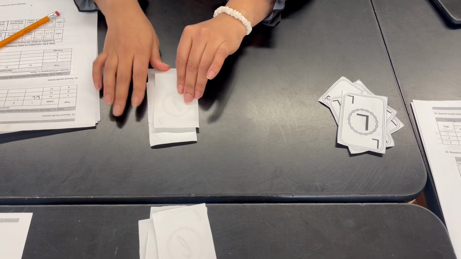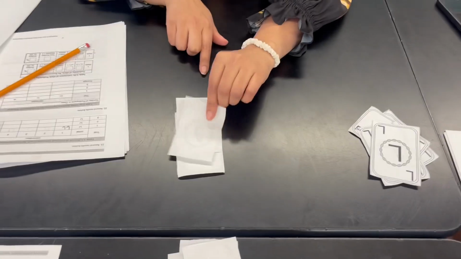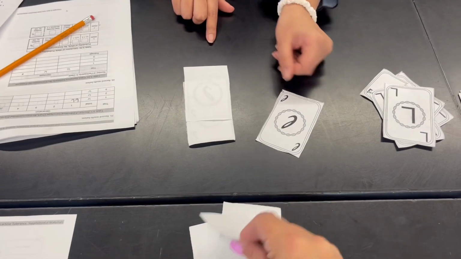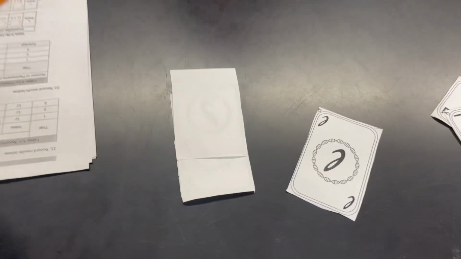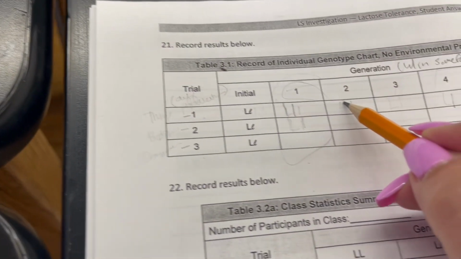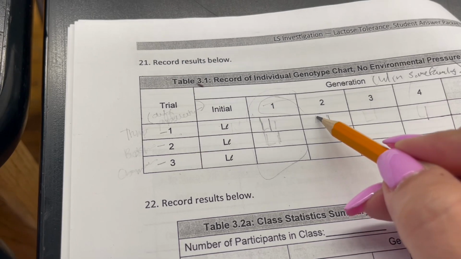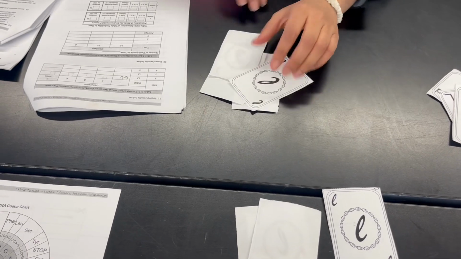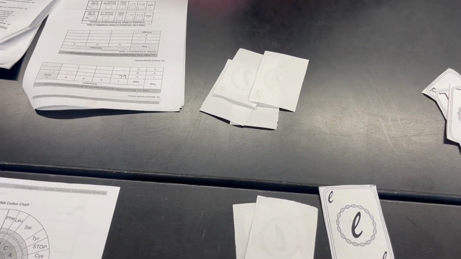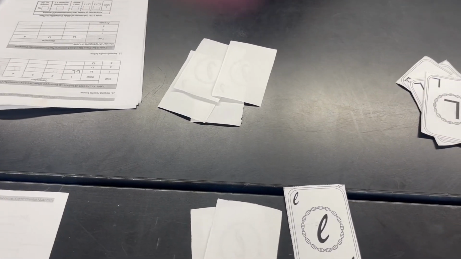So again, we do the same thing now for generation 2. We both flip over a card, and participant A will write this down for generation 2, trial 1. And then we shuffle it again, not that it matters because we only have... I was just wondering, since we already know that the outcome is just going to be lowercase l's, can we save time by filling it into our chart?